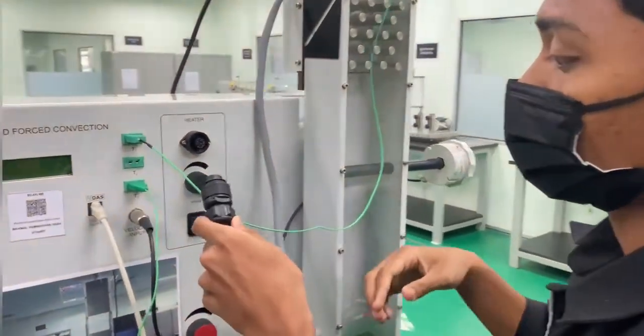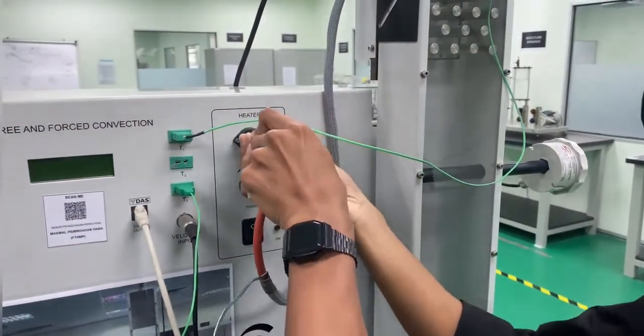Connect the heater cable and thermocouple.